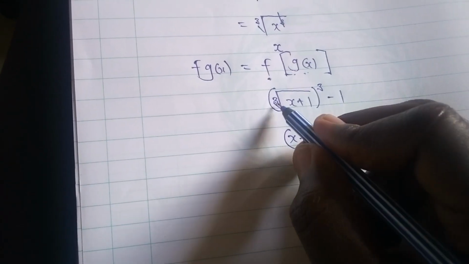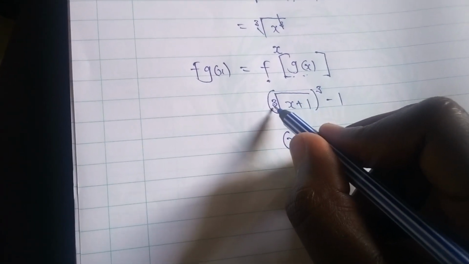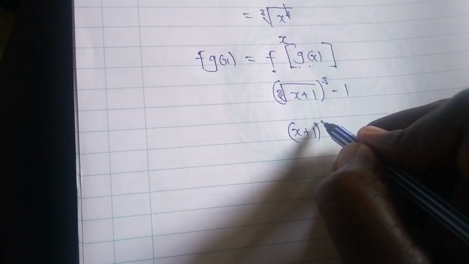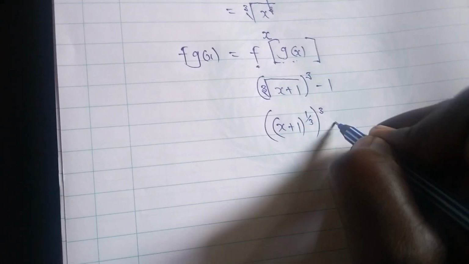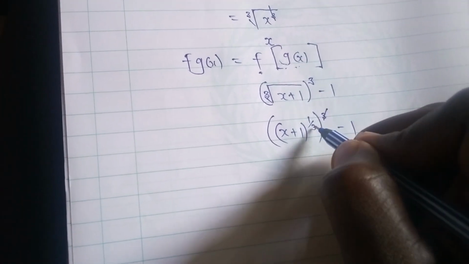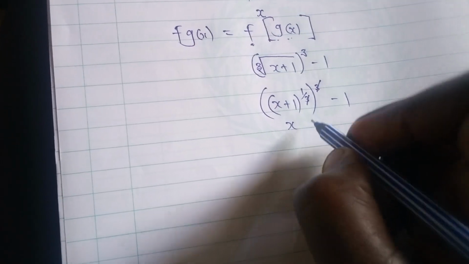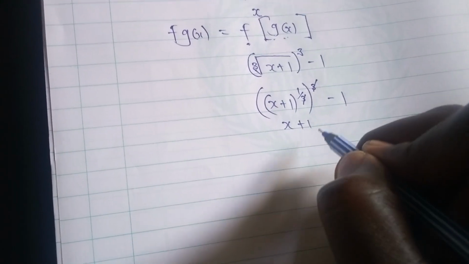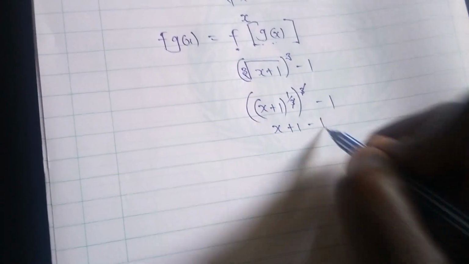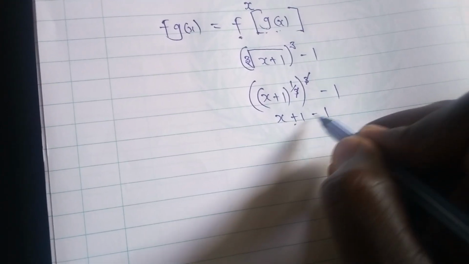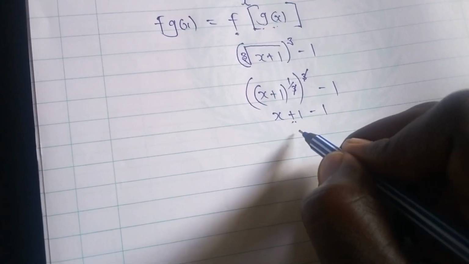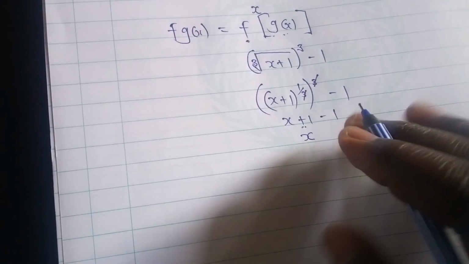To simplify this cube root, it's more like you are writing 1 over 3 multiplied by 3, so that will cancel with that. You're going to remain with x plus 1 minus 1. When you add positive 1 minus 1, you remain with x.